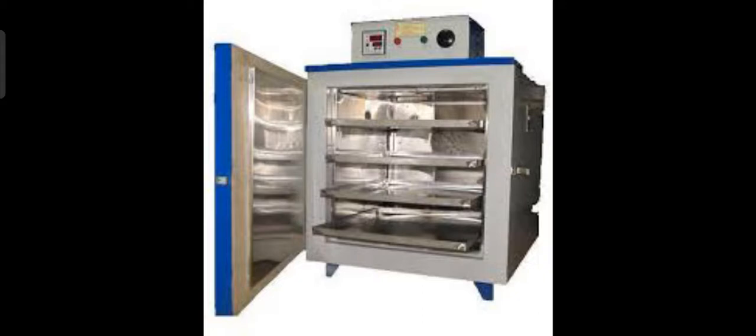What is the principle behind the hot air sterilizer? It is operated at a temperature of 160 to 180 degrees centigrade for a period of one and a half hours, that is 90 minutes. If the temperature goes above 180 degrees centigrade, there is a danger of cotton being charred.